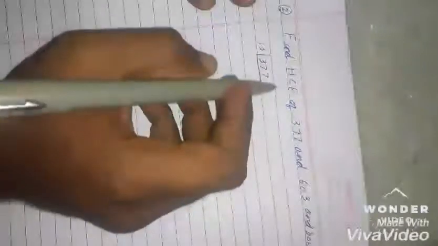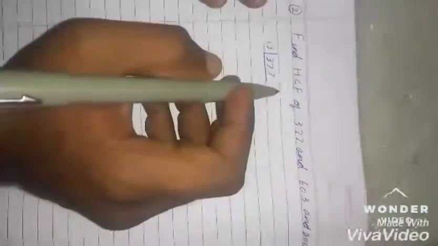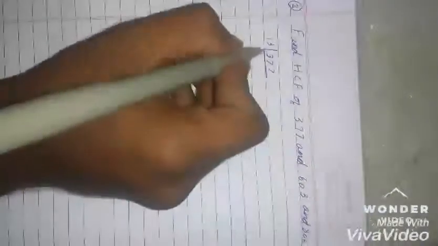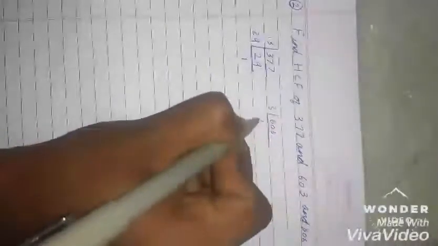Sum 2, find the HCF of 377, 603 and 806. Well, 806 is slightly bigger. So we just do as before, we factorize it with the smallest number it can be factorized by. So 377 can be factorized by 13, making it 29, and 29 is a prime number, so we use 29 itself. And then 603 can be factorized by 3, giving us 201, which again can be factorized by 3, giving us 67. And then 67 is a prime number, so we use 1.